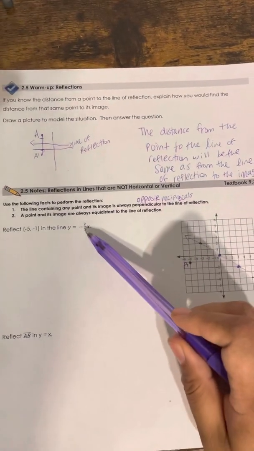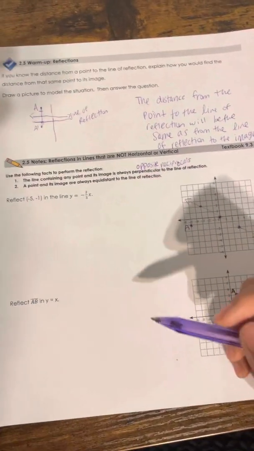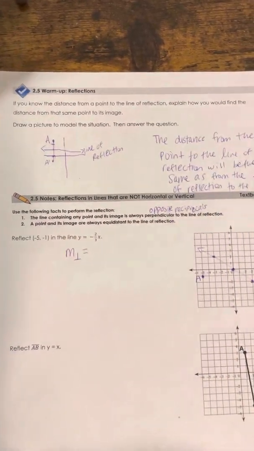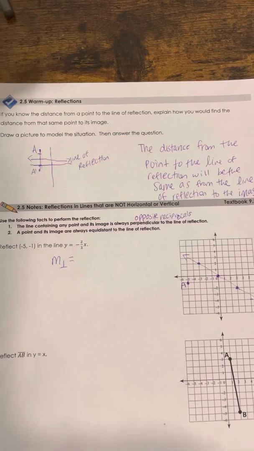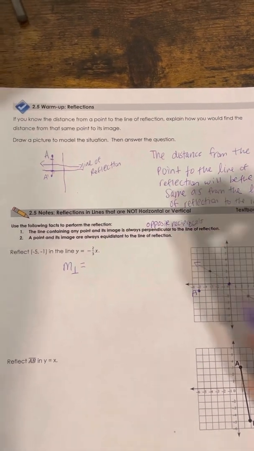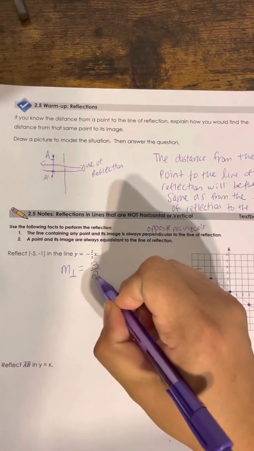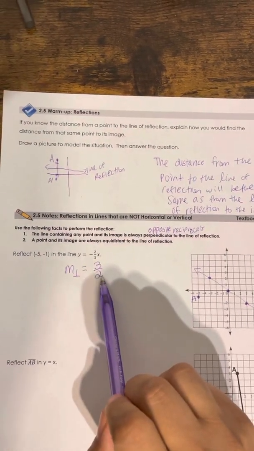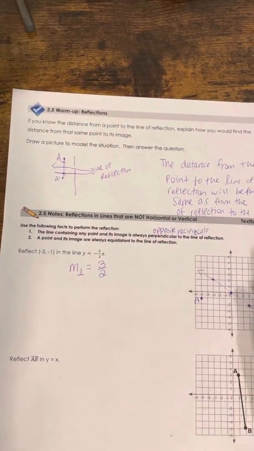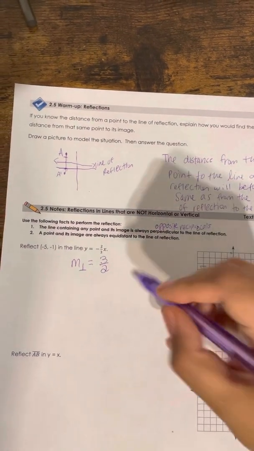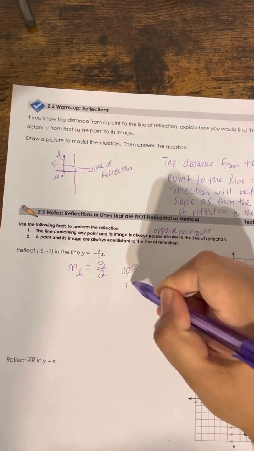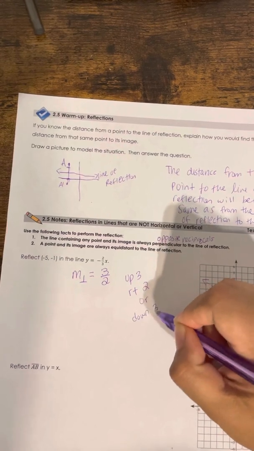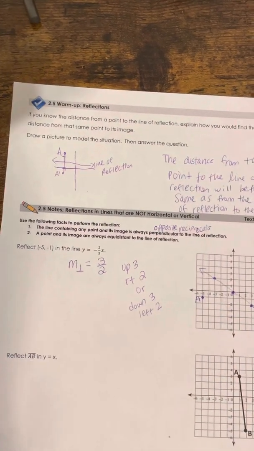It has a slope of -2/3. But when we start this problem out, the first thing you want to do is find the opposite reciprocal slope of whatever that line is that we're reflecting over. So instead of -2/3, we are going to flip that, and it's going to become a +3/2. Remove the negative, remember, because we're switching the signs and we're flipping that fraction. So 3/2, that slope, can either mean up 3, right 2, or you could also go down 3, left 2.